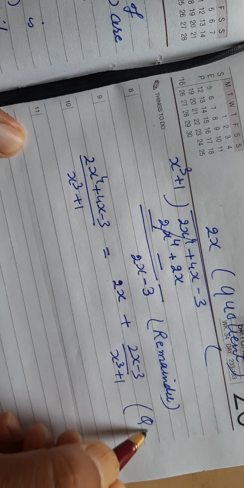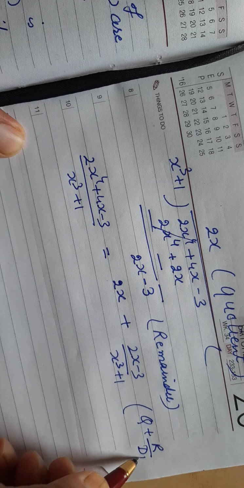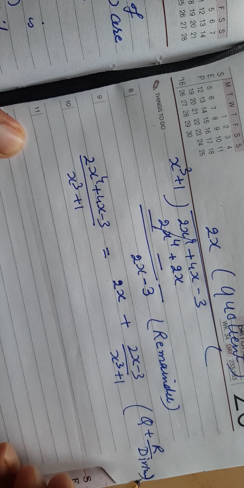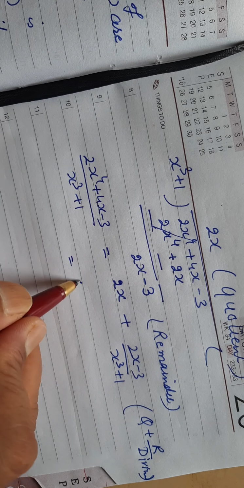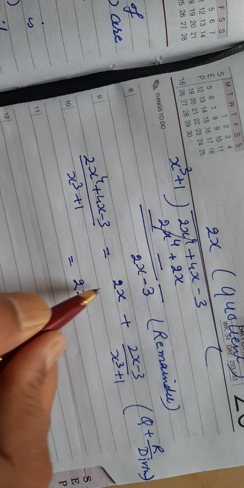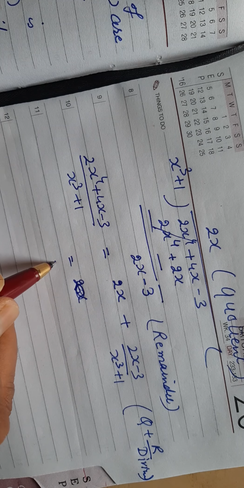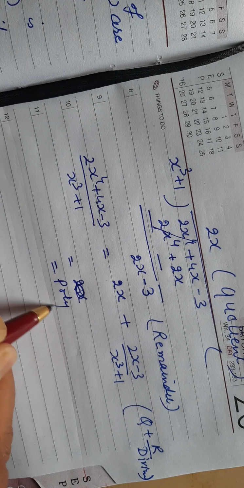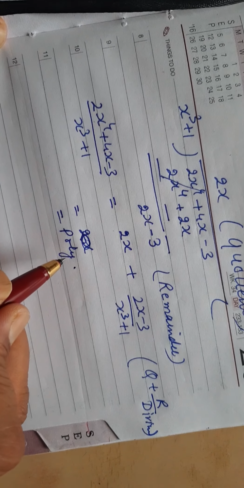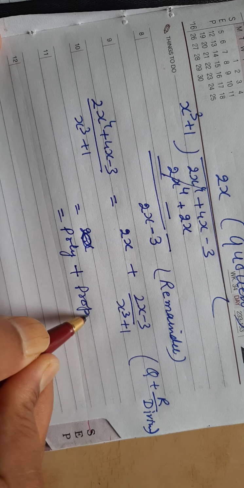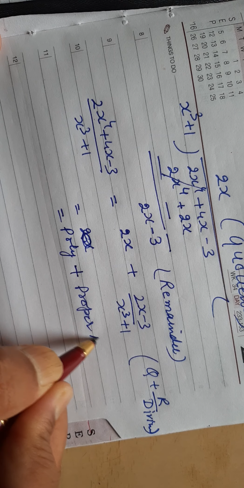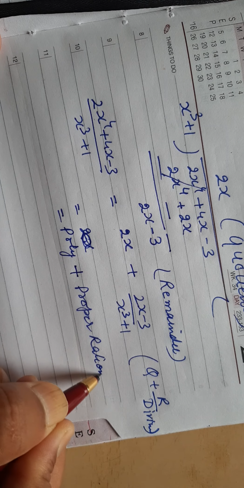The formula is quotient plus remainder upon divisor. The quotient 2x is a polynomial, and this is a polynomial plus a proper rational fraction.